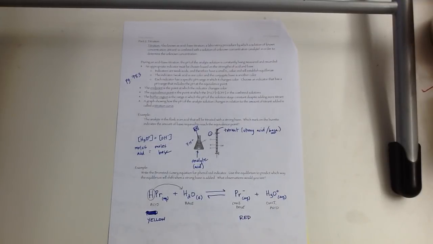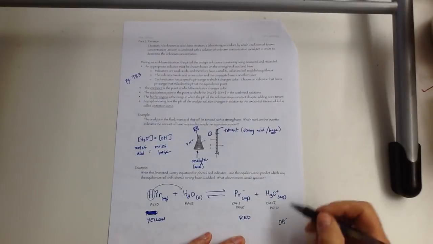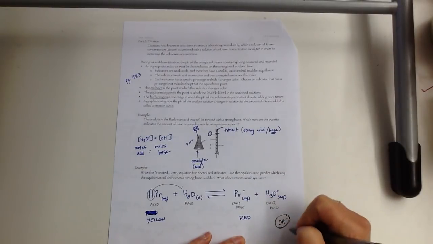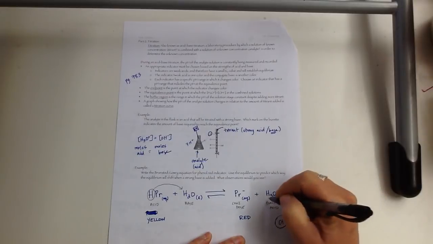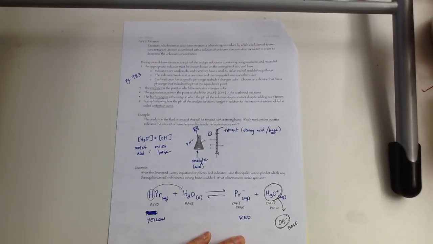So it says, use the equilibrium to predict which way the equilibrium will shift when a strong base is added. So now if I add more base, what's going to happen here, and this is Le Chatelier's principle. If I add OH here, okay, hydroxide ions from the base added are actually going to pull away this hydronium, and it'll end up forming water molecules, right?